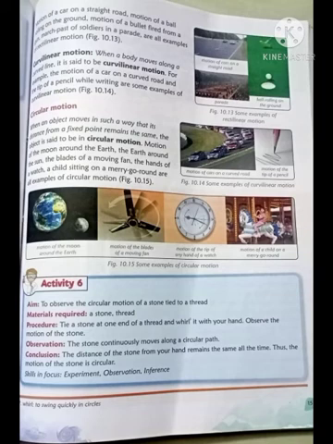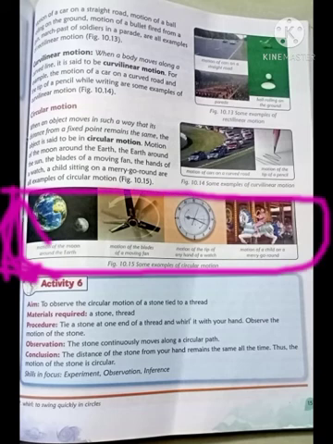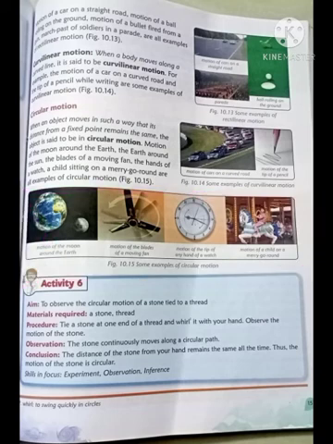Figure 10.14. Circular motion. When an object moves in such a way that its distance from a fixed point remains the same, the object is said to be in circular motion. Motion of the moon around the earth, the earth around the sun, the blades of a moving fan, the hands of a watch, a child sitting on a merry-go-round are all examples of circular motion. Figure 10.15. See the activity number 6.